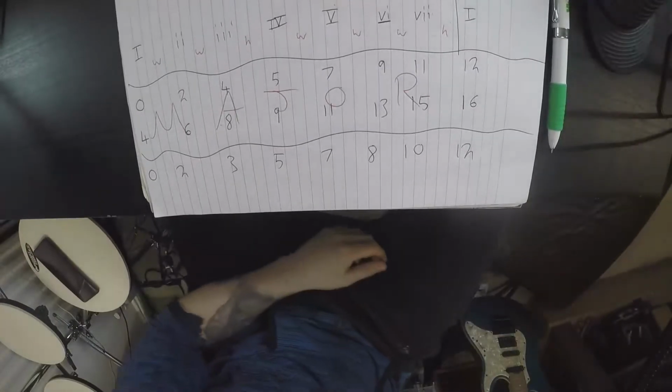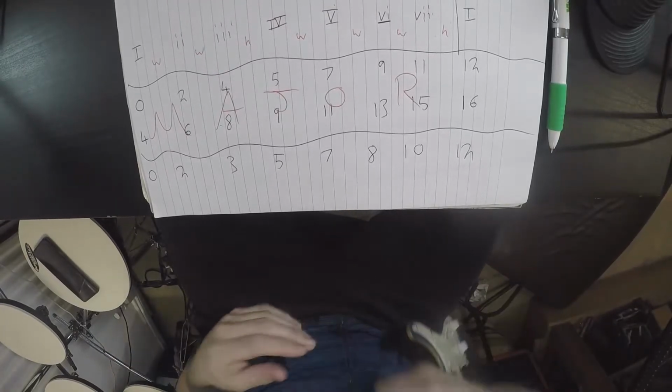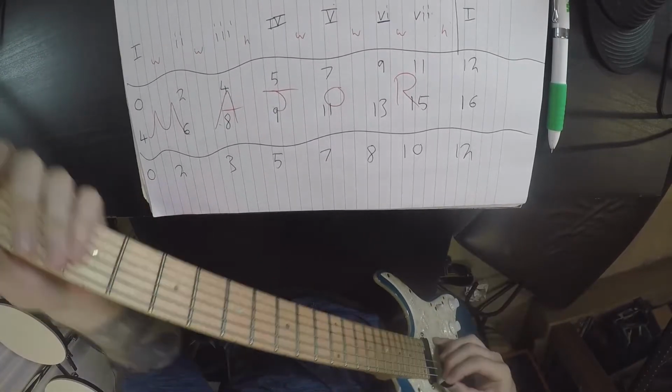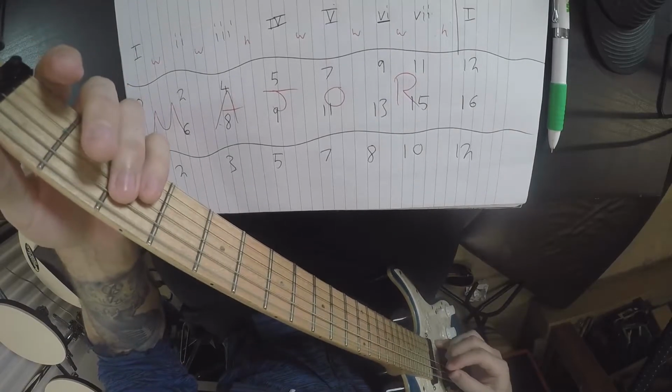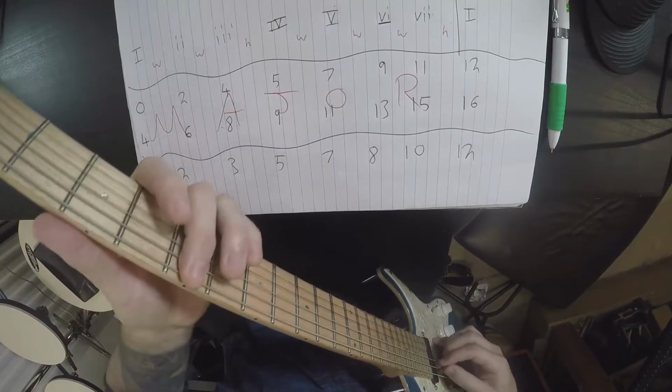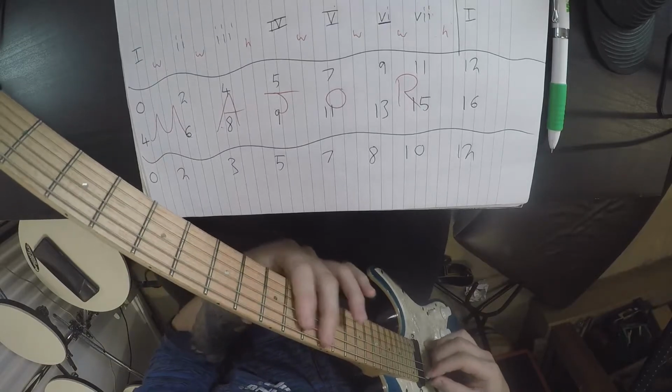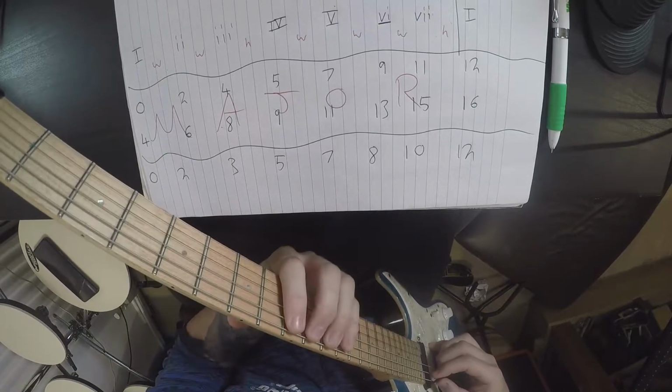So if we apply this to our guitar, it's going to sound something like this. Open E. 2nd fret. 3, 5, 7, 8, 10, 12. Sad, right? Minor scale.